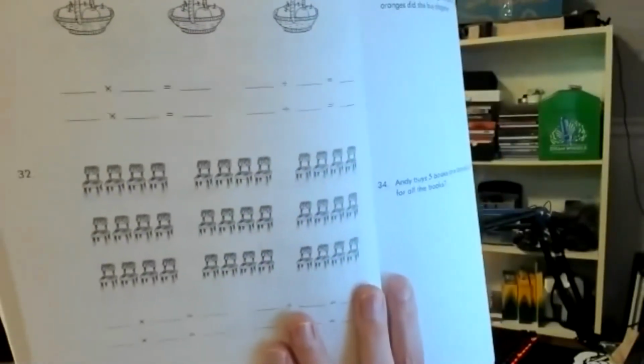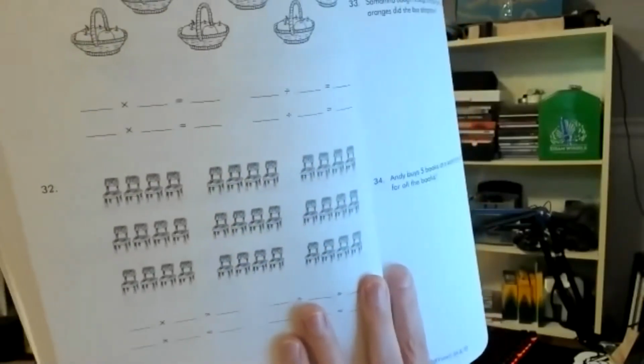This is grade 4 review. The word problems come after the more picture-based concepts. There are pictures of, say, 3 by 3, that would be 9 chairs, or 9 sets of 4. So we could multiply them, or we could count how many chairs are in groups of 4. And then the word questions come afterwards.